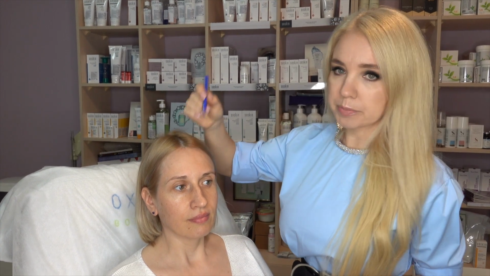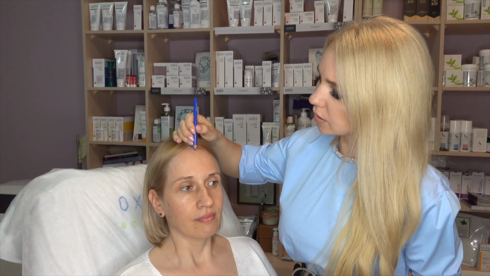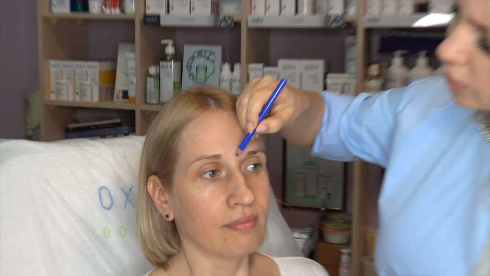Let's discuss our plan for the second stage with fillers, and here my goal will be to highlight masculine and feminine features, because here we can see an overall combination of yin and yang features. Let's start with the patient assessment.